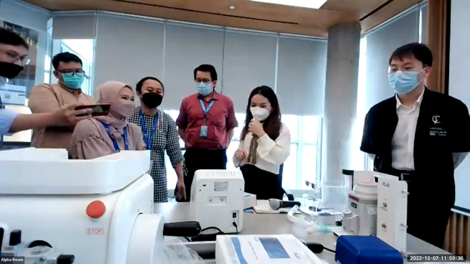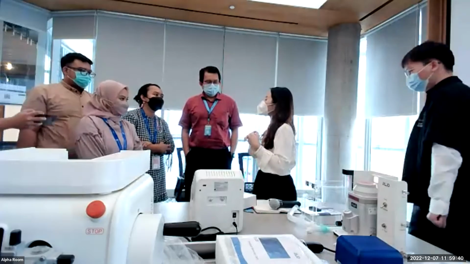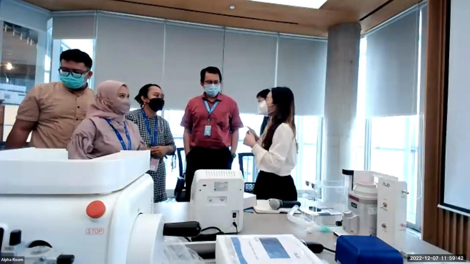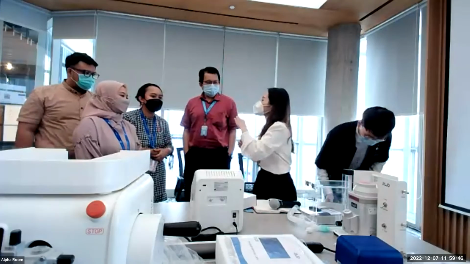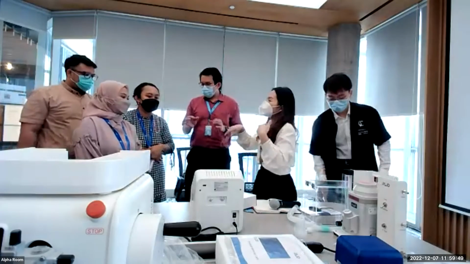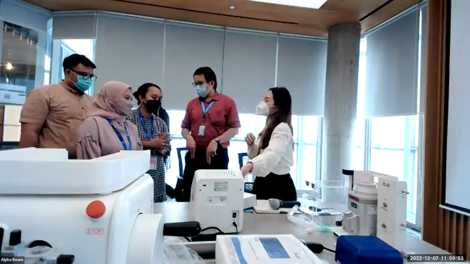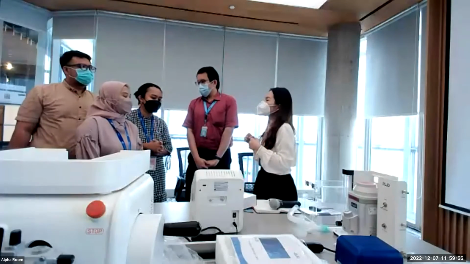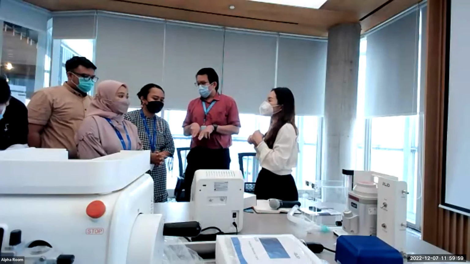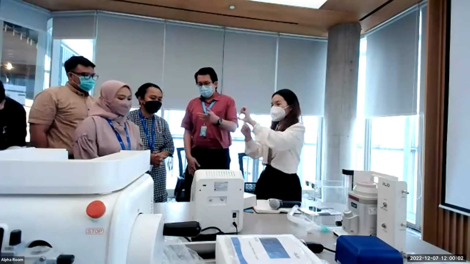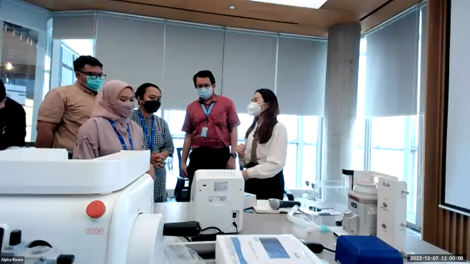And the range is 4 micrometer to 60 micrometer. I mean the size of cell. This is just including this range that this machine can count. 4 to 60 micrometer. Yeah. Of the cell. The size.